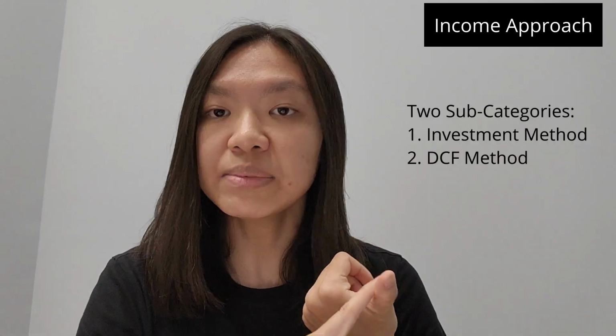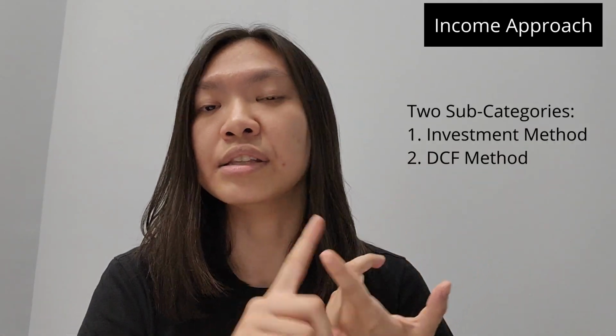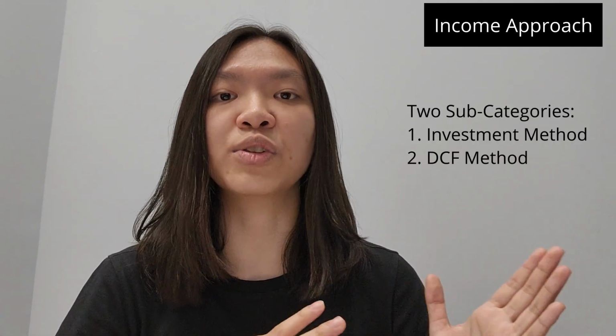So based on the notion that I've just shared, I think it's pretty clear as to why this approach is particularly applicable to income generating properties such as shopping malls, office buildings, or industrial warehouses, because rental income is a key driver to the property's value. Having said that, there are two main subcategories that fall under the income approach, namely the investment method as well as the DCF or discounted cash flow method.